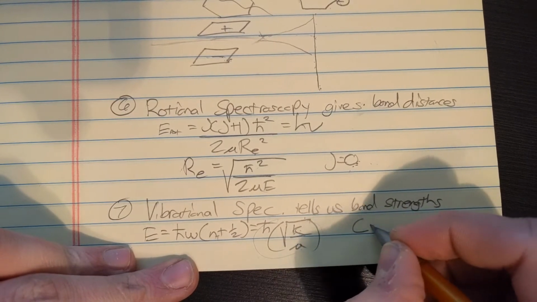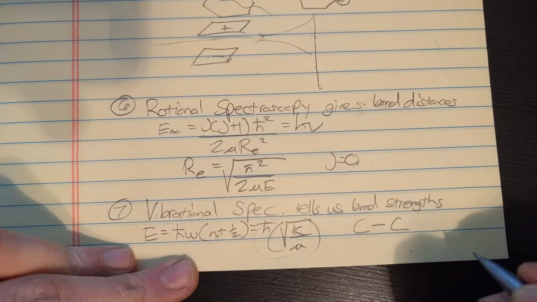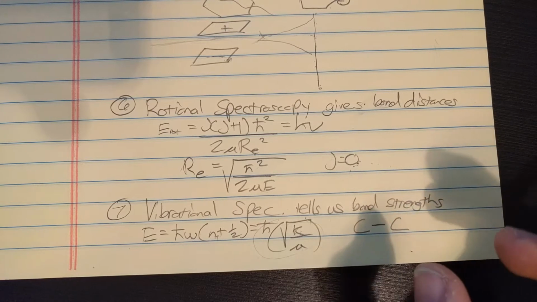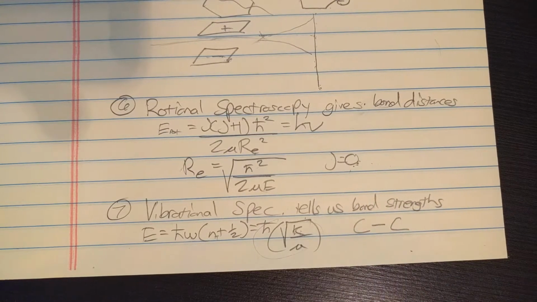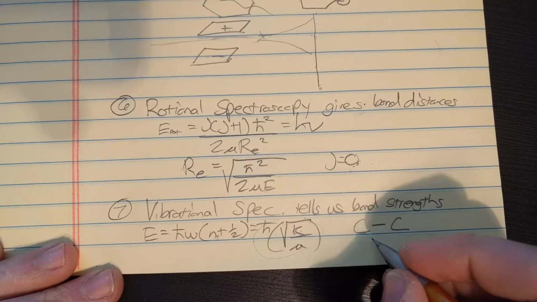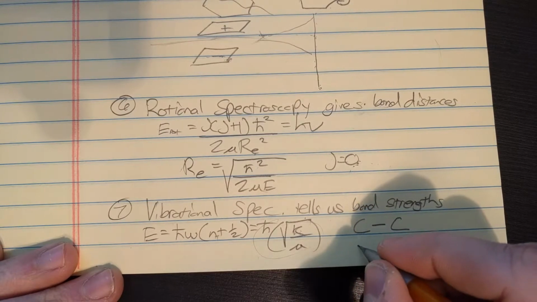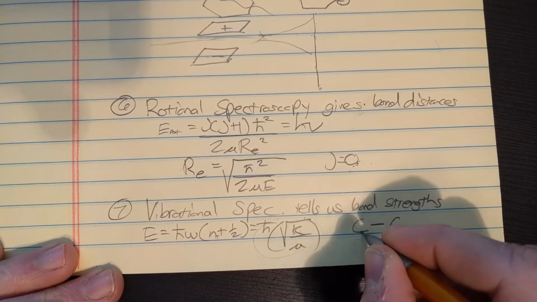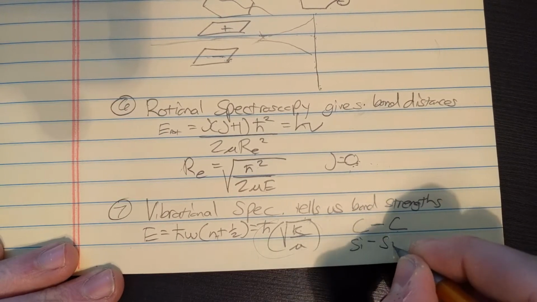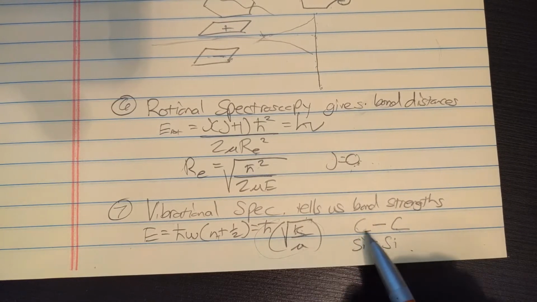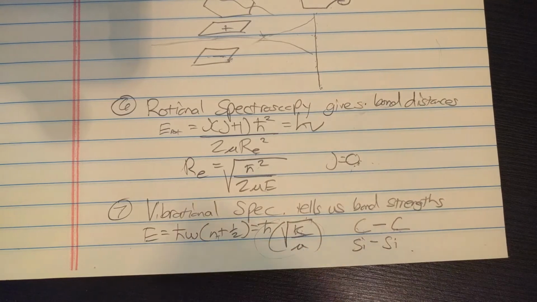So if you have a carbon connected to another carbon, say, that's going to vibrate faster. Well, you've got to take the mu into account also. But that's going to vibrate faster than something like two heavy atoms connected together. So right below carbon in the periodic table you've got silicon. So a carbon-carbon bond would be stronger than a silicon-silicon bond.